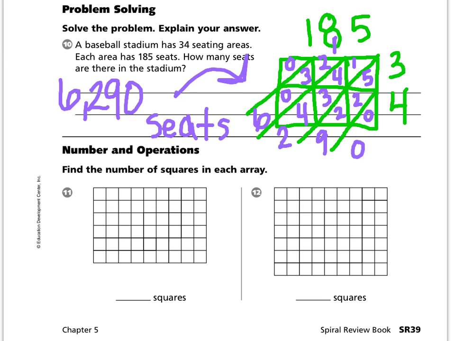We need to find how many squares there are in each array. So remember, you want to go ahead and find the area. So first count the rows, 1, 2, 3, 4, 5, 6, times the number of columns, 1, 2, 3, 4, 5, 6, 7, 8, 9. You'll then need to do 9 times 6 in order to get 54.